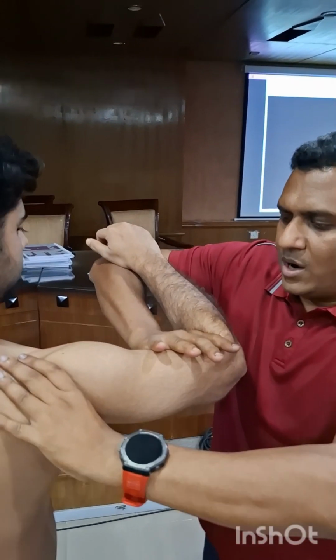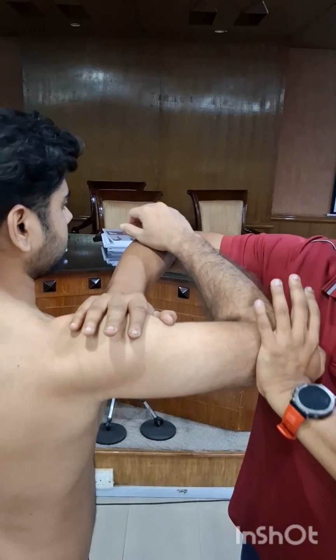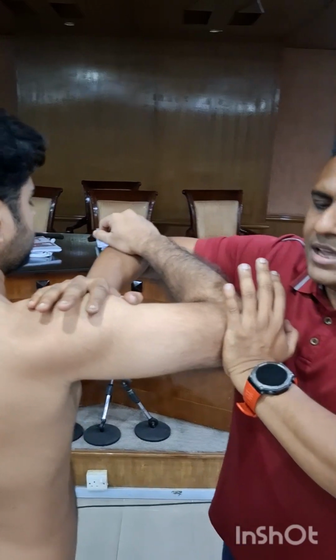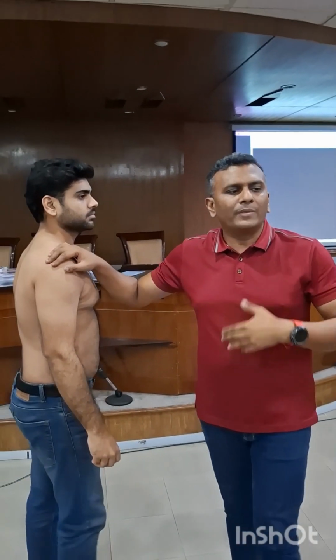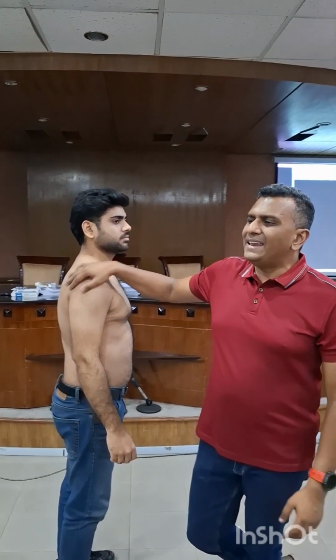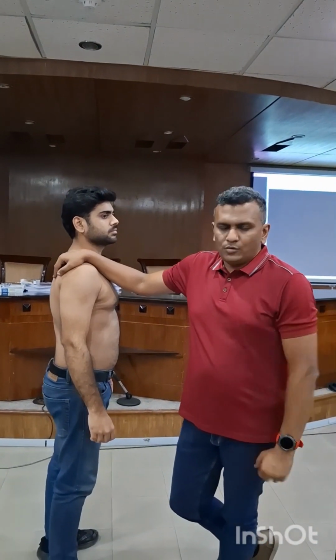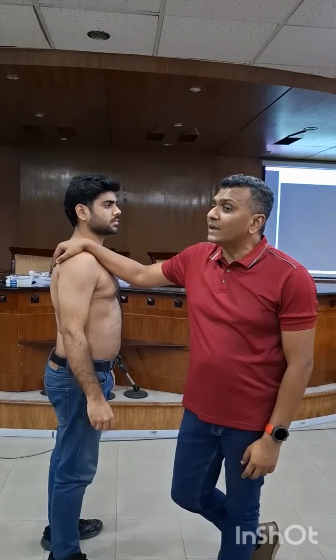Go towards the forward and change the arm, go towards the backward. If any pain comes from forward or backward, the problem is coming from the deltoid. If there is no pain in this position, but still your abduction is painful, that problem is coming from the supraspinatus. That's all about the accessory tests. Alright.